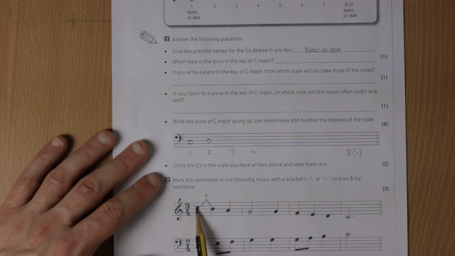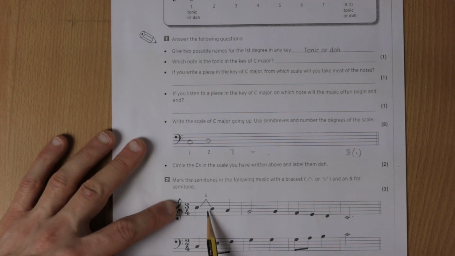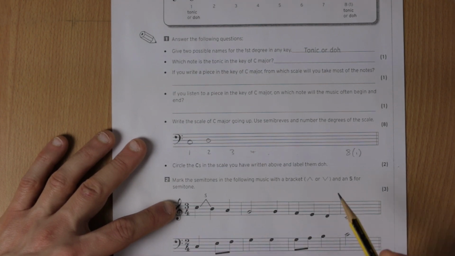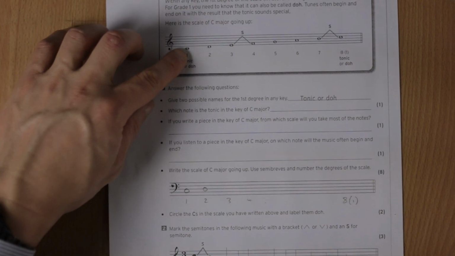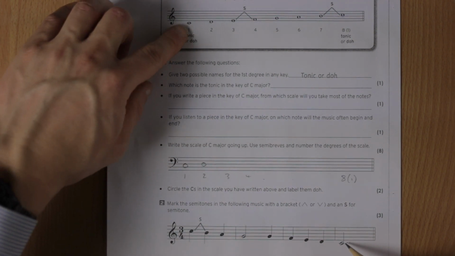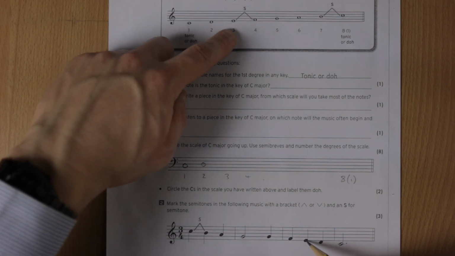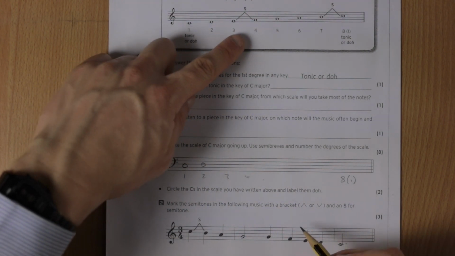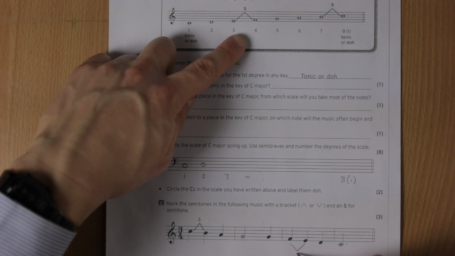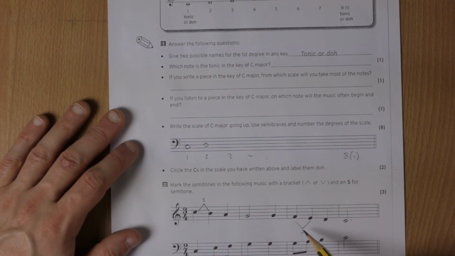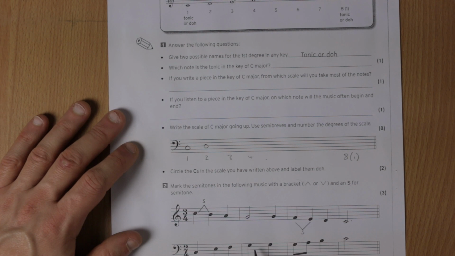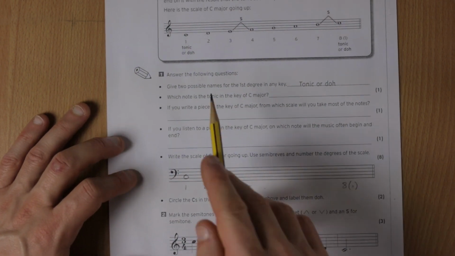You can see that what we've got here is a C major scale, but instead of going up, it's coming down. So if you start here, you can see from up here, that's the C, and then the next note up is a D, and then E, and then between E and F is a semitone, so I'm going to put the semitone here. All right, I'll do that for you. We've got another ascending scale here, so where are those semitones going to be? Okay, it's the same pattern as up there.